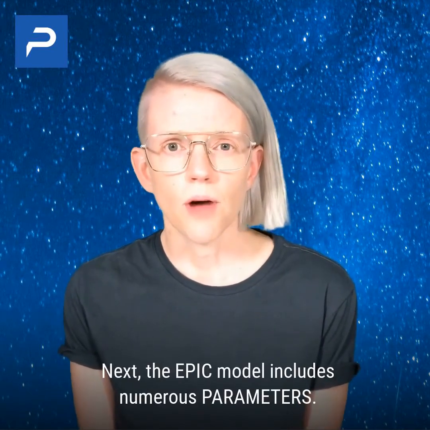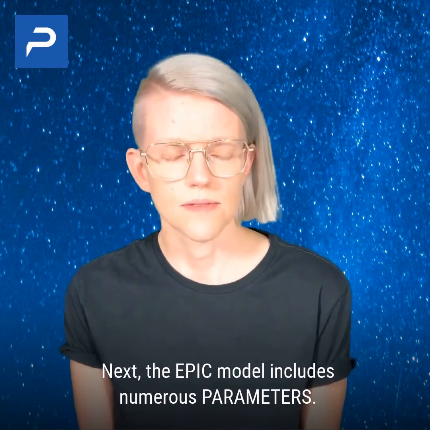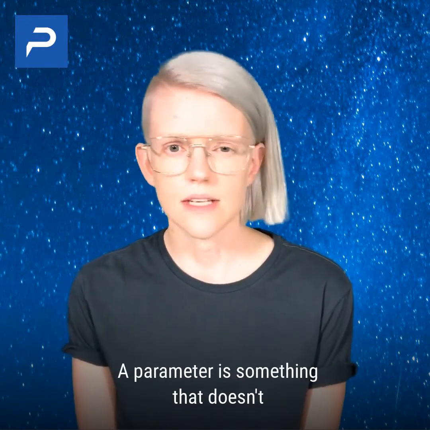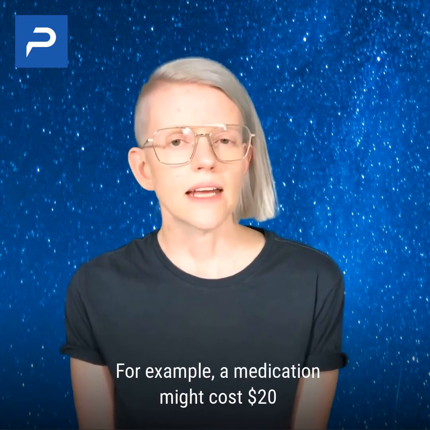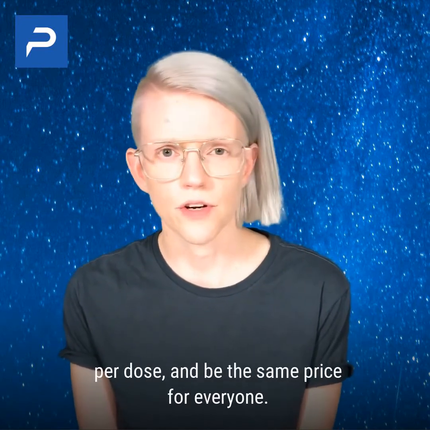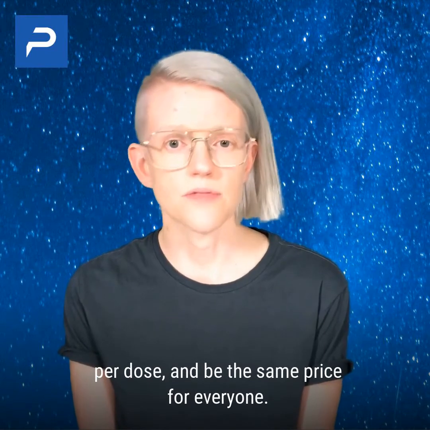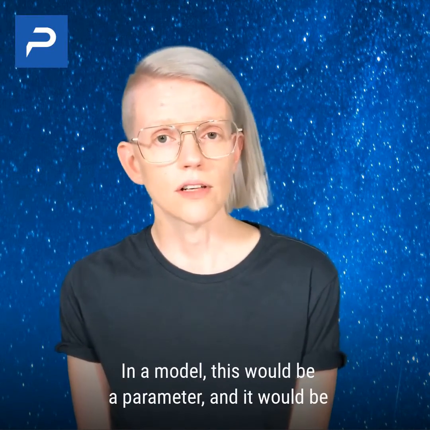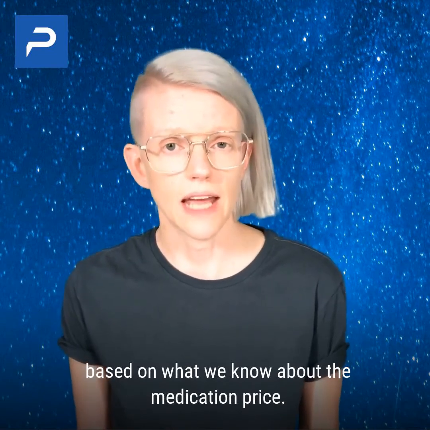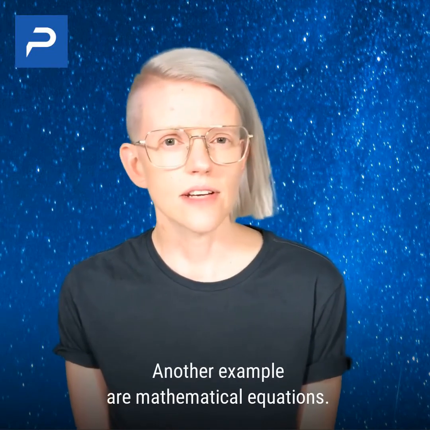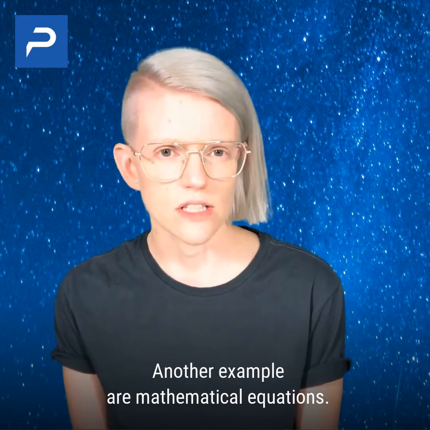Next, the EPIC model includes numerous parameters. A parameter is something that doesn't vary from person to person. For example, a medication might cost $20 per dose and be the same price for everyone. In a model, this would be a parameter, and it would be based on what we know about the medication price. Another example are mathematical equations.